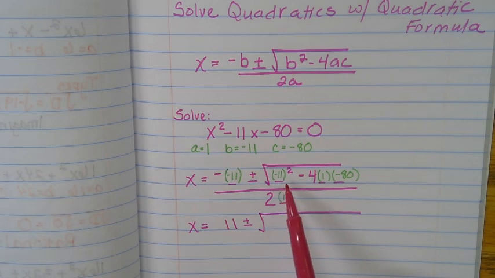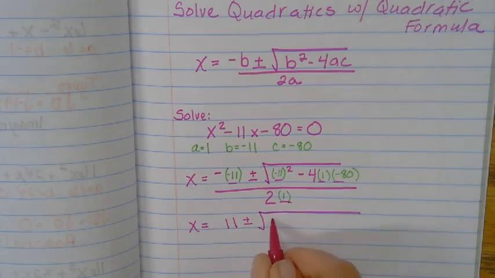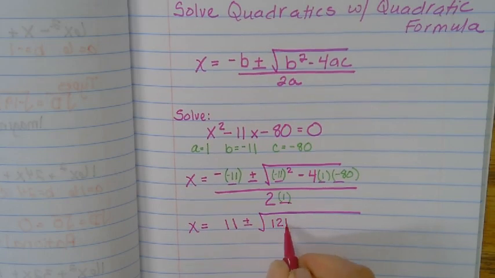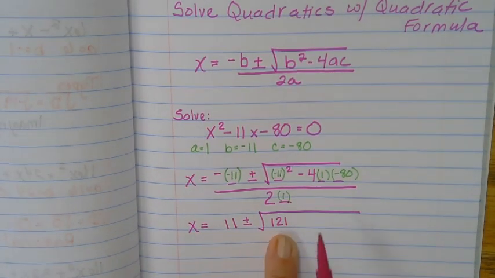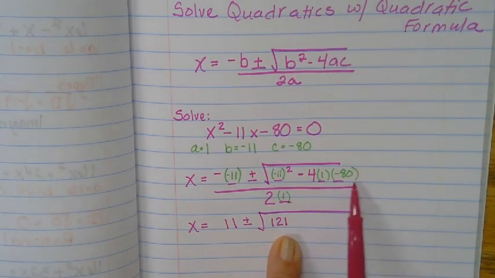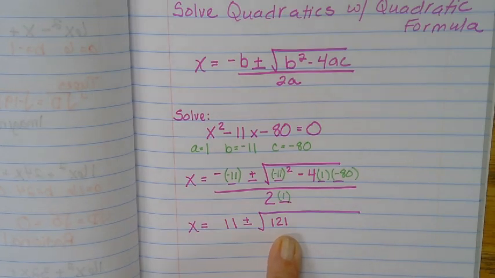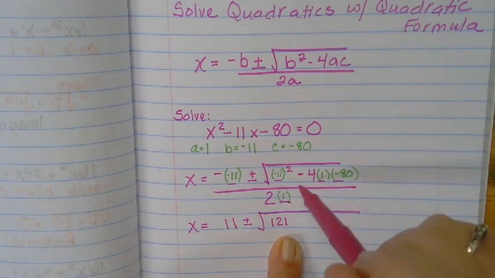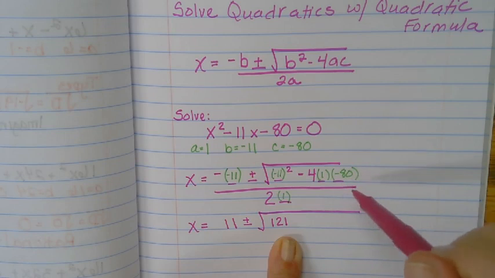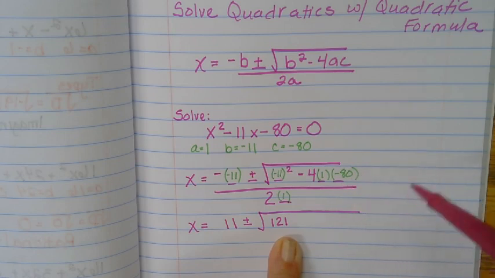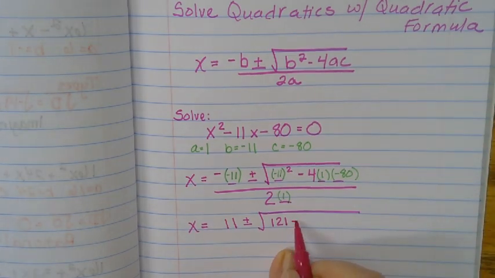Now what is negative 11 squared? Positive 121. Okay, now we need to multiply all three of these together. What I'd like to look at first is what is the sign going to be? Negative times positive times negative. So it's going to be positive.